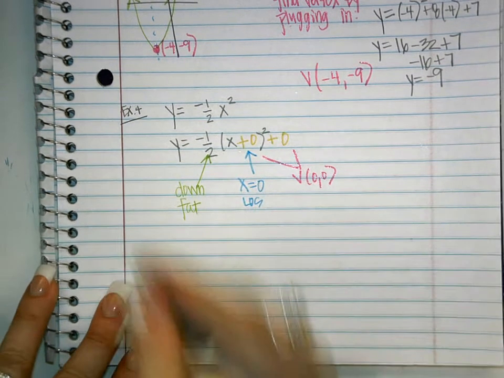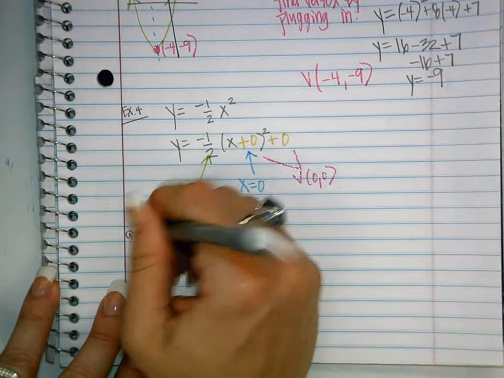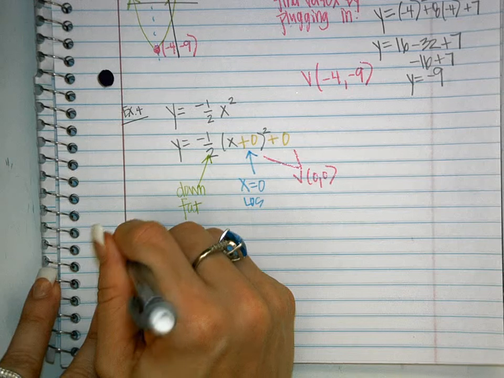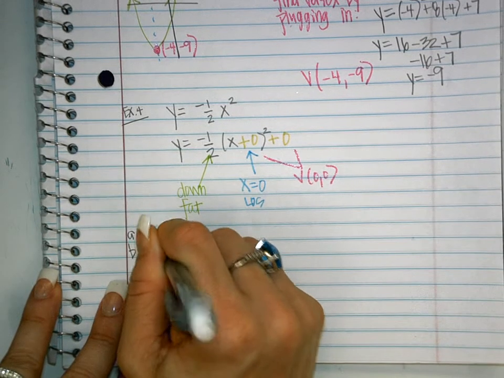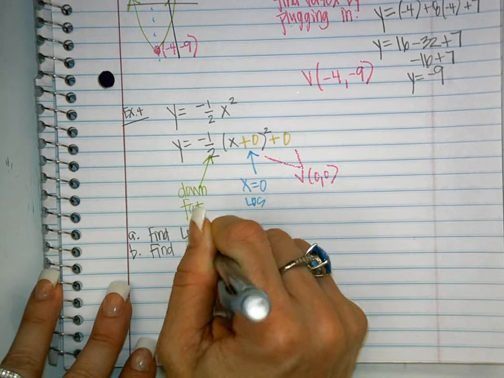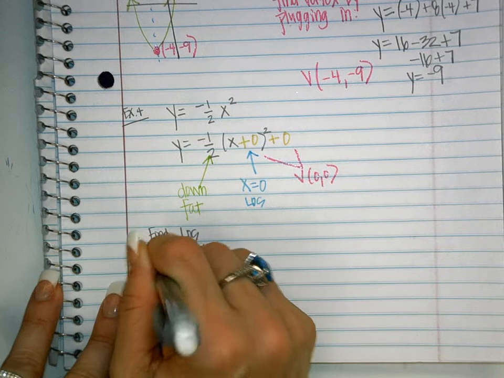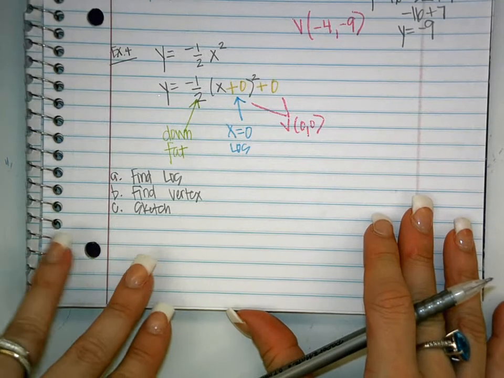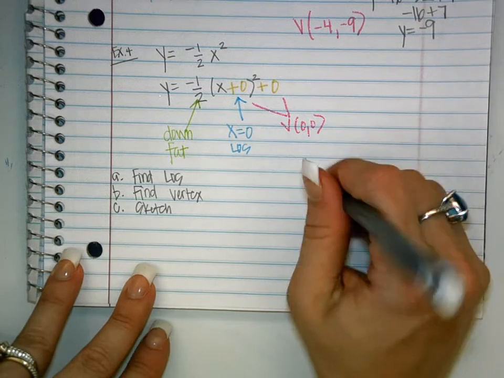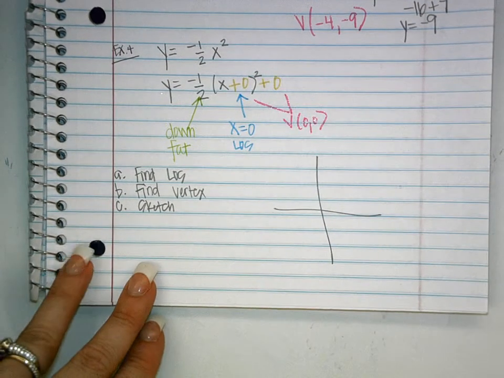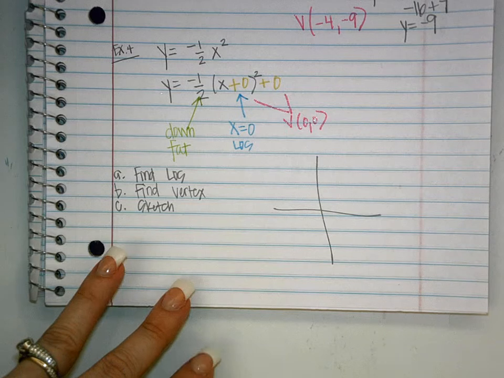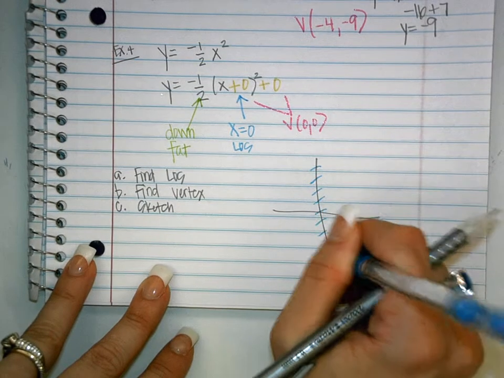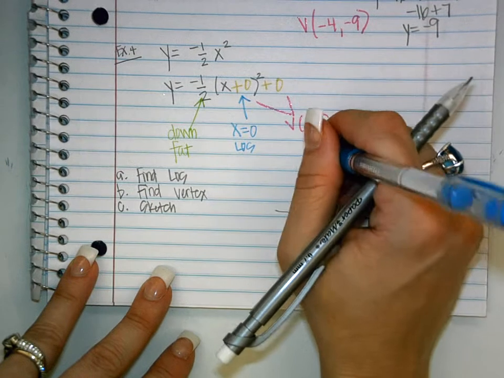I apologize, I should have asked you for those same 3 parts. You're going to find line of symmetry, find the vertex coordinates, and sketch. So if we make a sketch, whenever you have a line of symmetry at 0, it's a little more difficult to make a dotted line there, so you just make it kind of sideways on the y-axis.